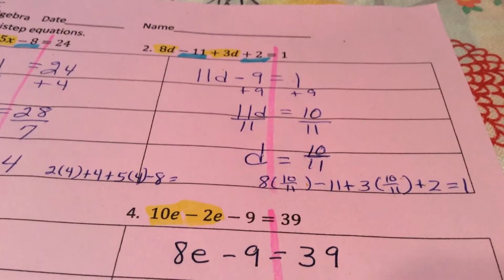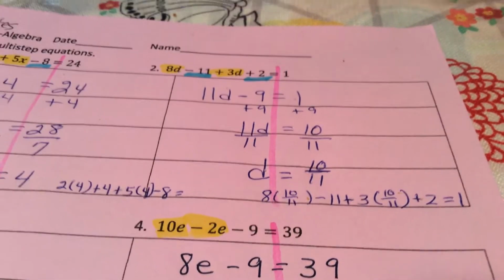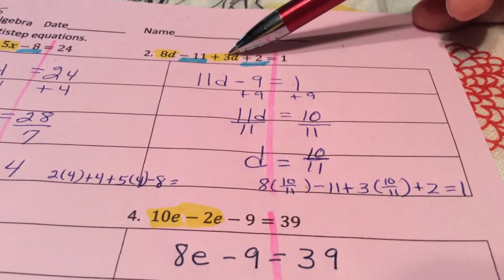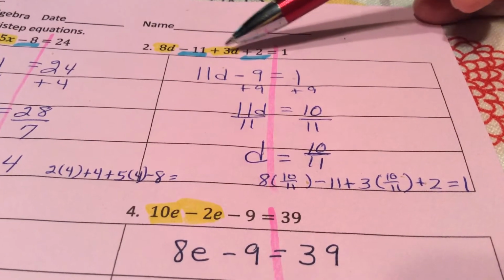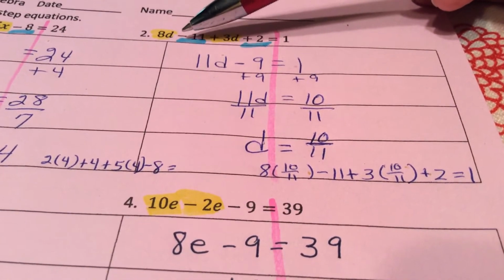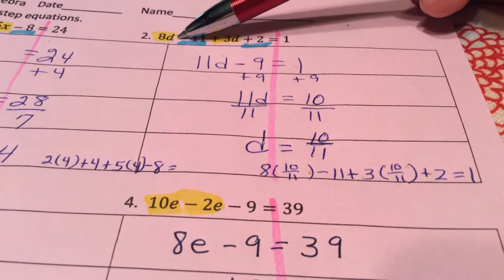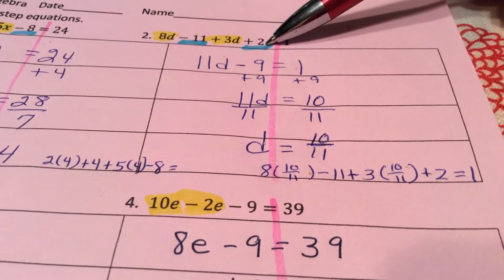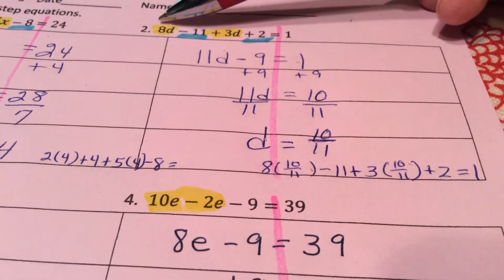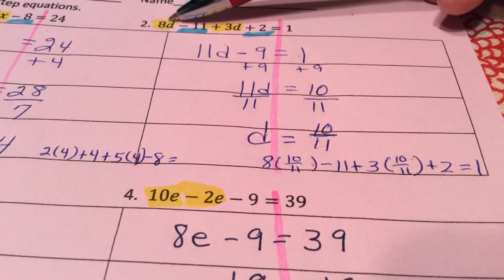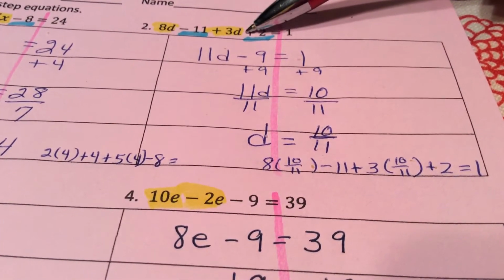On number 2, again, we have like terms. Our terms that are alike are the 8d and the plus 3d. Be sure you do the sign with this term. And our other terms, in a different color, we're going to highlight the minus 11 and the plus 2. When you put this into your calculator, you're going to take 8d plus 3d's.